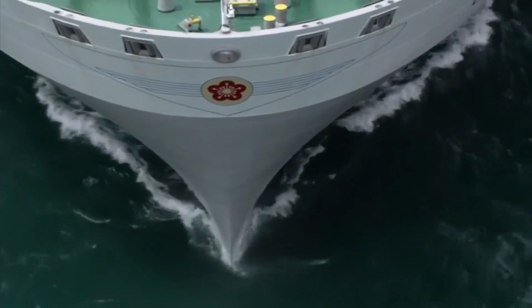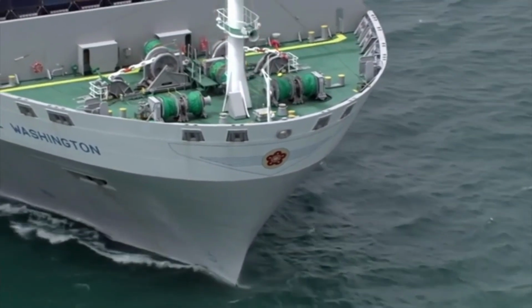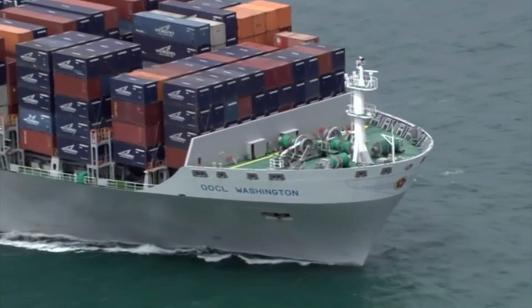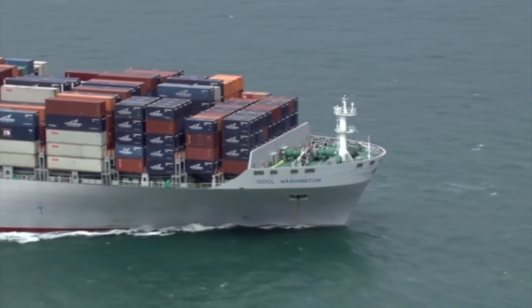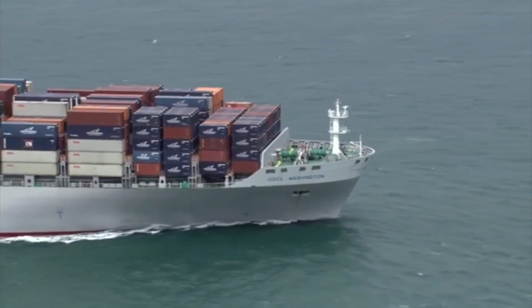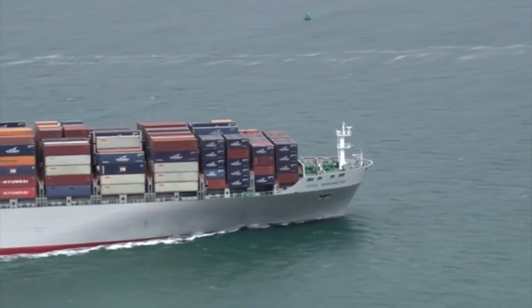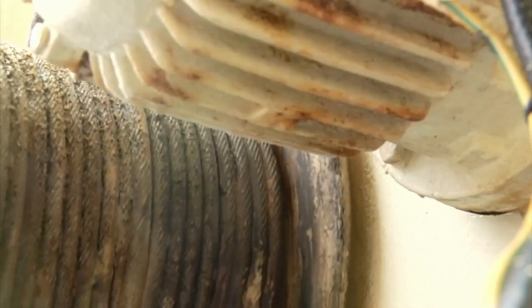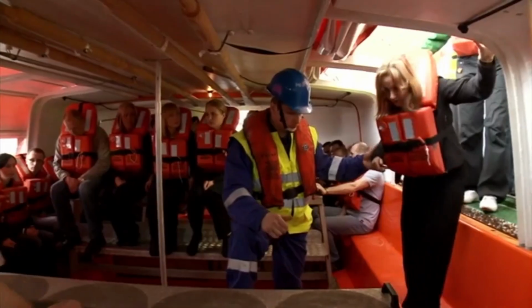As we said at the start of this program, your ship will always be your best lifeboat. Don't leave it unless absolutely necessary, and never jump overboard unless there is no alternative. If you do, even under the best conditions, the chances of surviving alone long enough to be found and rescued are very small indeed. Remember, your knowledge of the ship's lifeboat systems and procedures could save your life and those of fellow crew members and passengers.